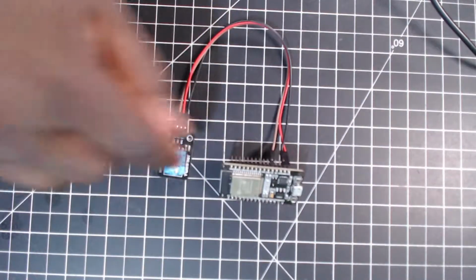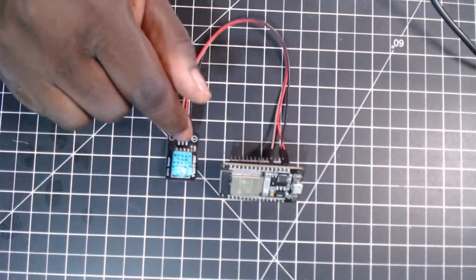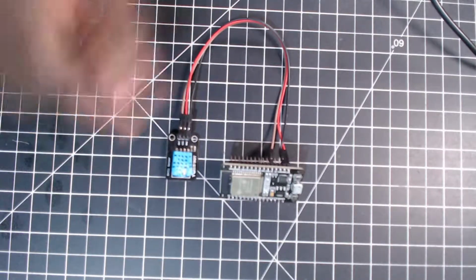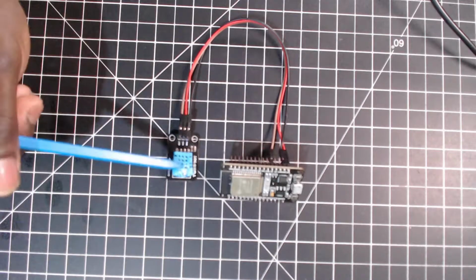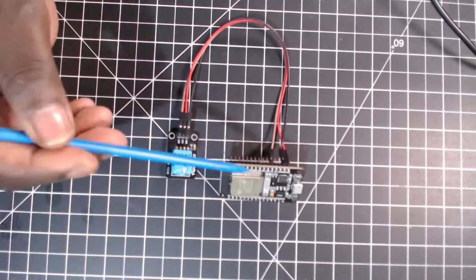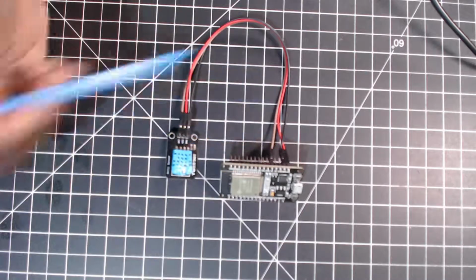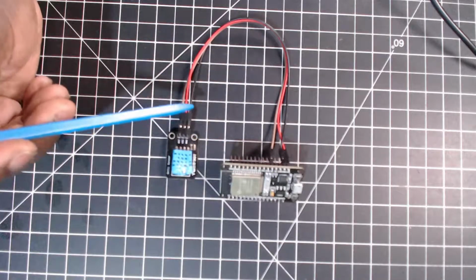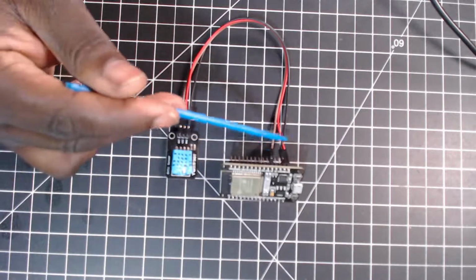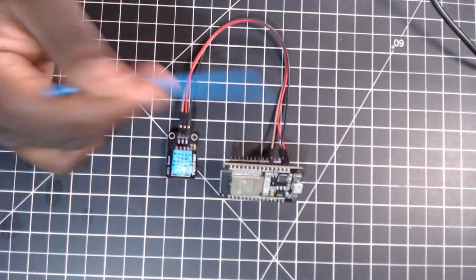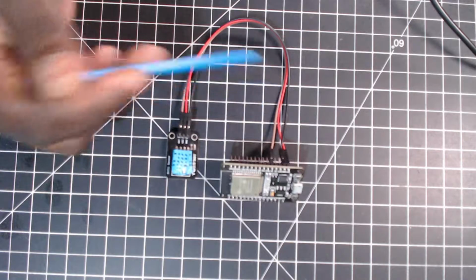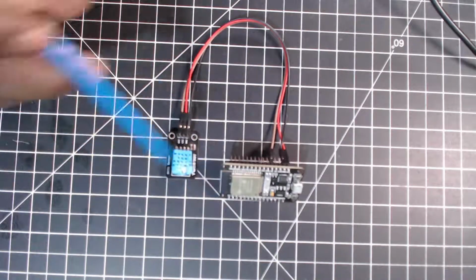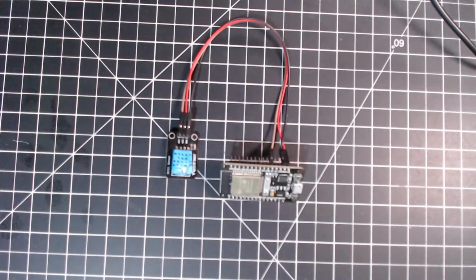We have our DHT11 temperature humidity sensor connected to the ESP32. The ground pin is connected to the ground on the ESP32. The VCC or the power pin is connected to 3.3 volt on the ESP32. And the data pin is connected to pin 4 of the ESP32. So quite simple, nothing crazy.